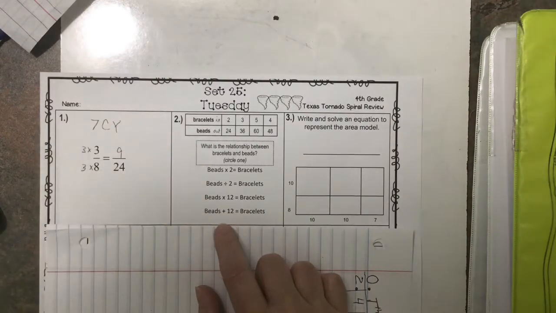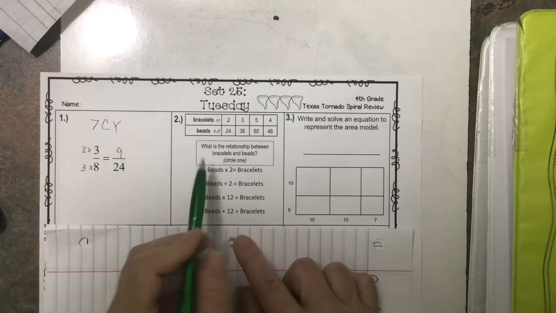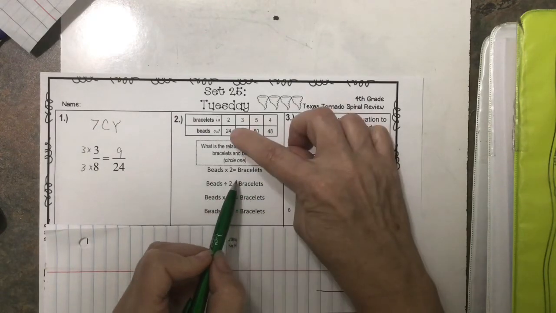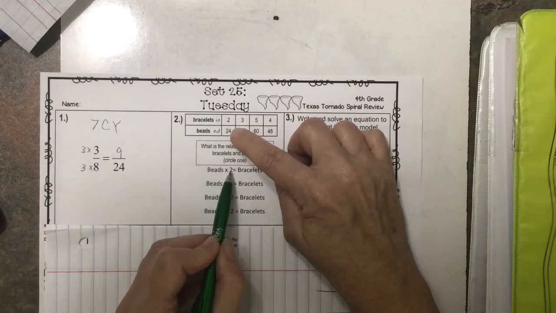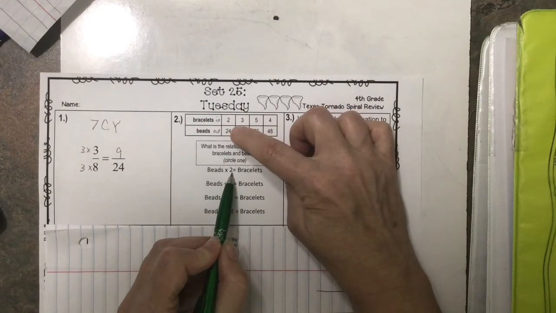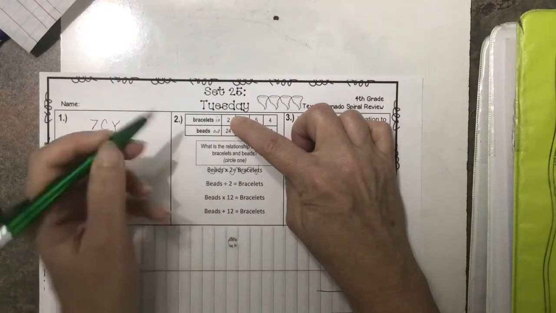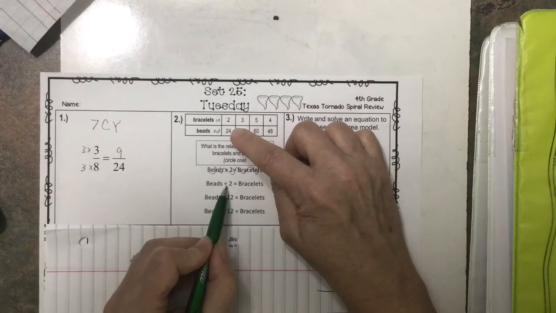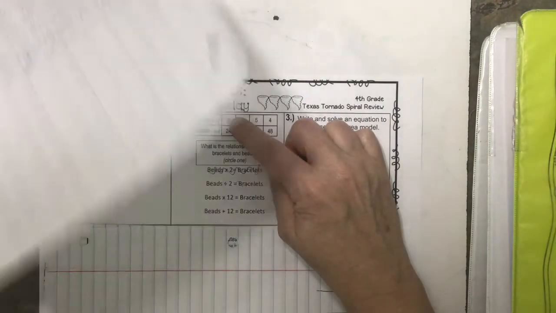What is the relationship? This wants us to start with beads down here to get the bracelets. So if I start with beads and I do times 2, does that give me the bracelet? So let's try this first one. If I start with 24 beads and I do 24 times 2, does that give me the bracelet number? If I do 24 times 2, am I going to come up with 2? No, that can't possibly be right. So we're going to cross that one out. If I started out with beads, which is 24, and I divided by 2, 24 divided by 2, does that give me 2? Well, let's check it.